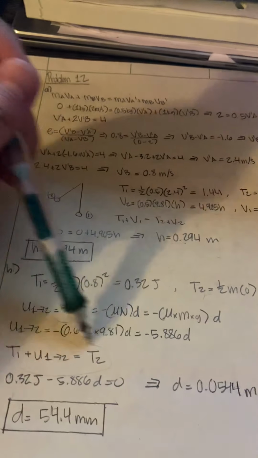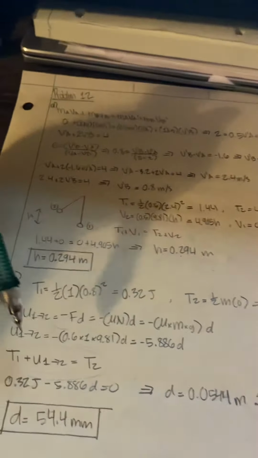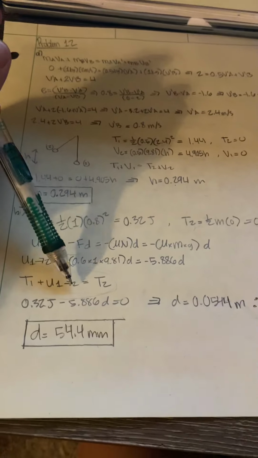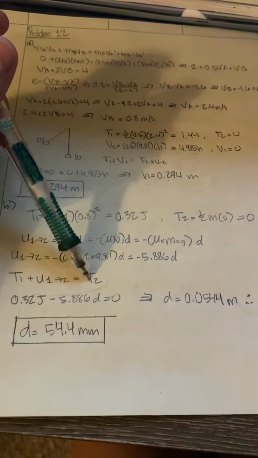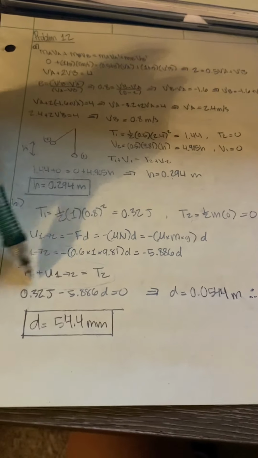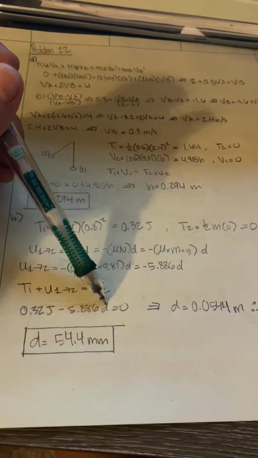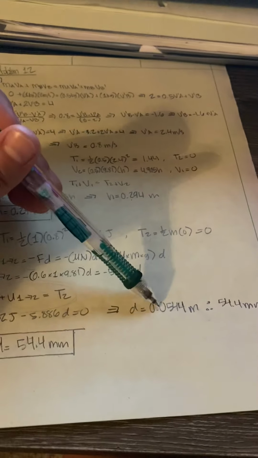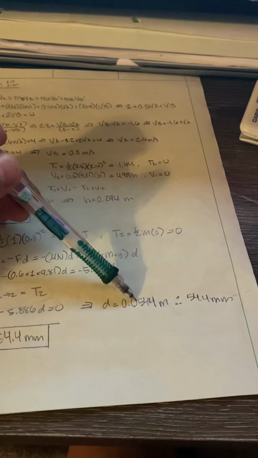Plug in the values back into this from the energy homework that we just did for the first 7 problems. We know the values for these, plug them in, solve for the distance, and we get 0.0544 meters.